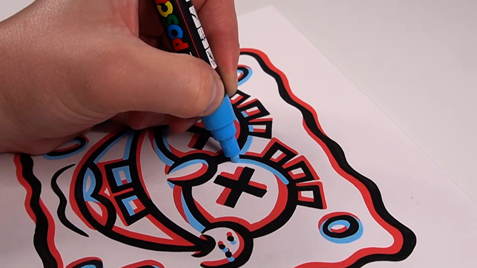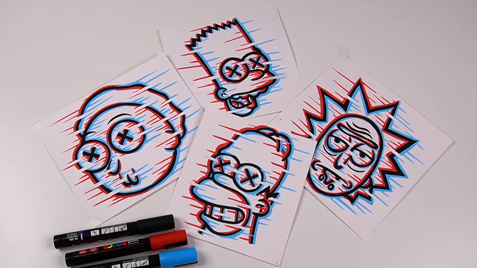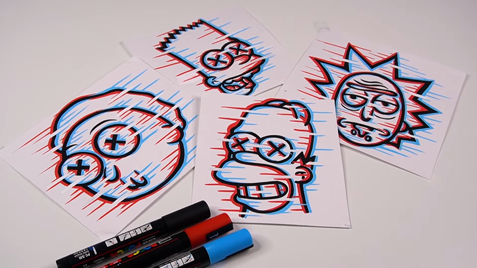Today, I'm going to be showing you guys how to draw the glitch effect. You guys may have seen my glitch characters on YouTube, Instagram, or TikTok, and I always get asked to do a tutorial on them. It's actually not that hard to do. The effect looks really cool, and once you get the hang of it, you'll be able to do it on anything you want. Let's jump into the video.